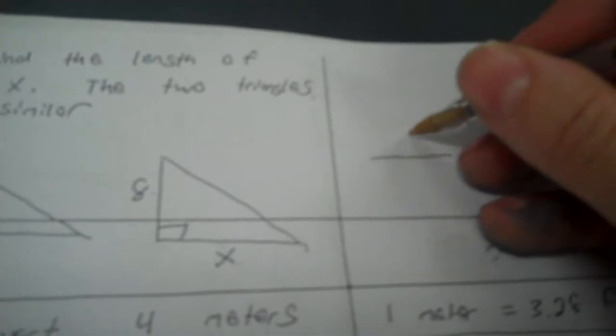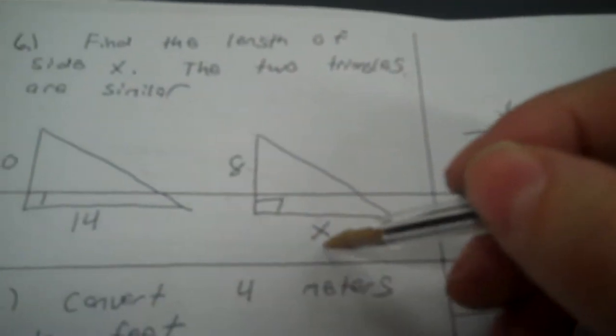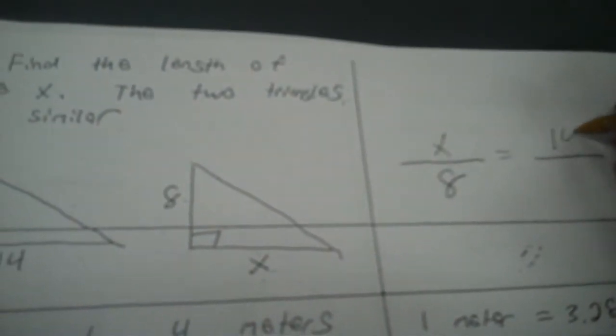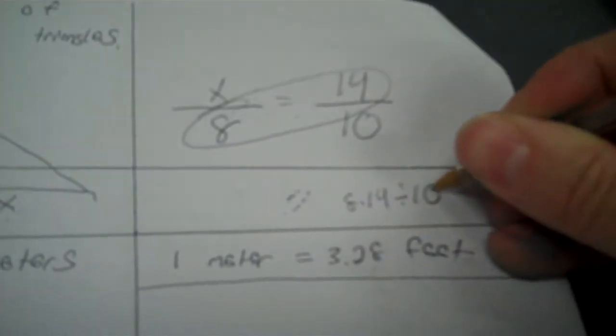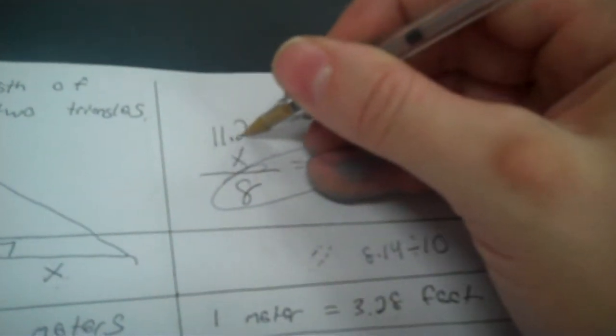Okay, next problem, number 6. Find the length of side x. The two triangles are similar. You just did these, okay? Use proportions. X over 8. Now x is similar to what side? 14. 8 is similar to 10. Okay. So now I can cross multiply and divide. 8 times 14 divided by 10. Okay, 11.2. And you can get a decimal. That's okay.